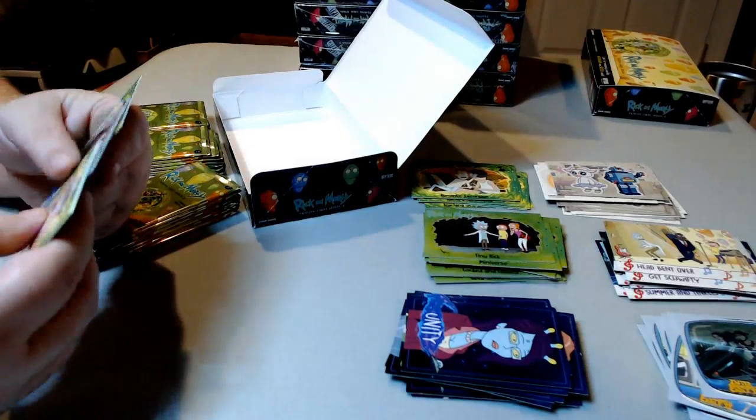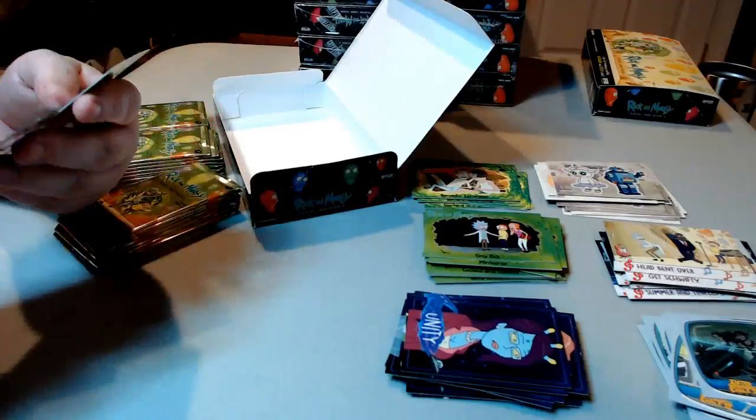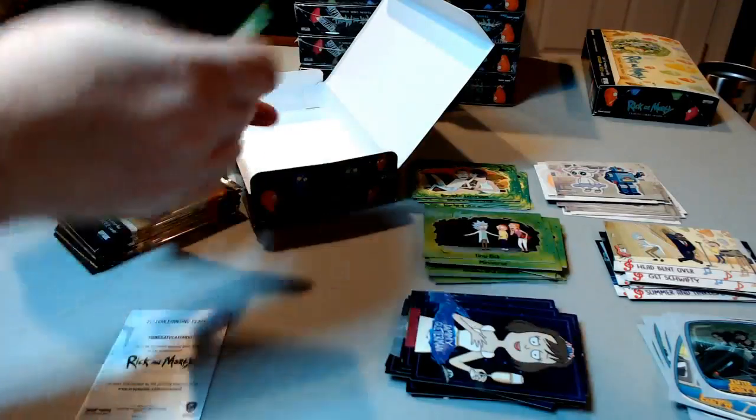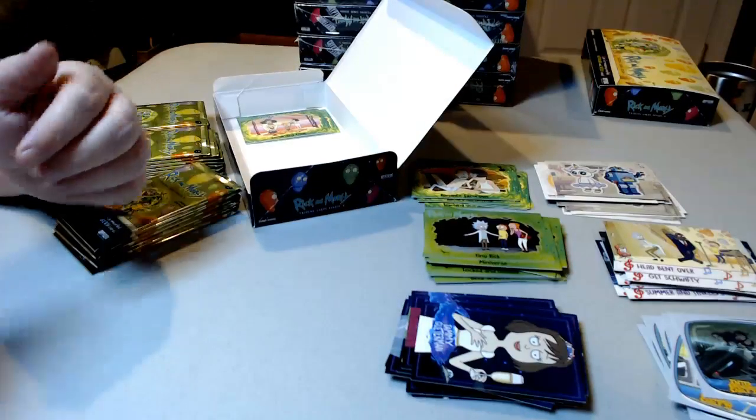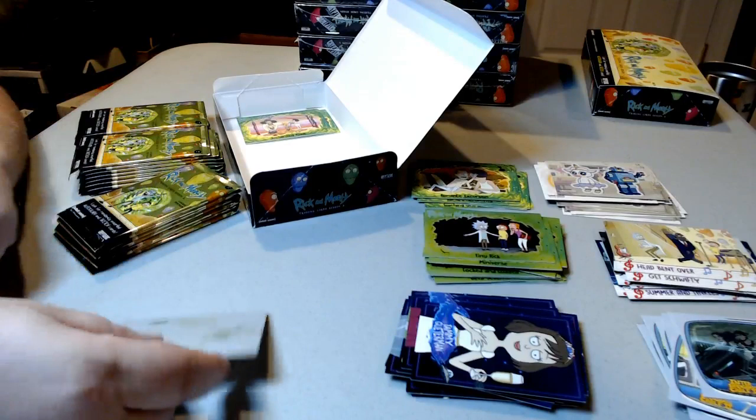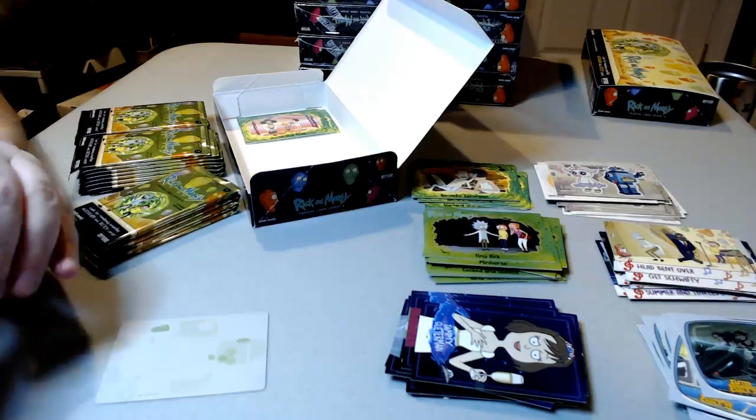Yeah, there's a printing plate. I want a B minus right now. Let me see if I can find the card it's for. Oh, okay, cool. It's a printing plate of one of the inserts.